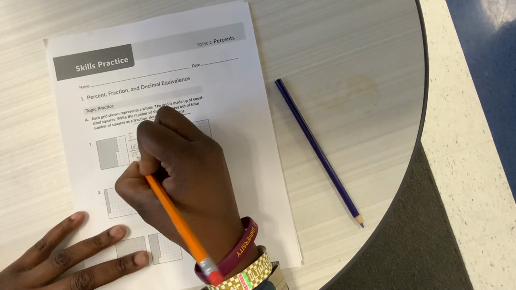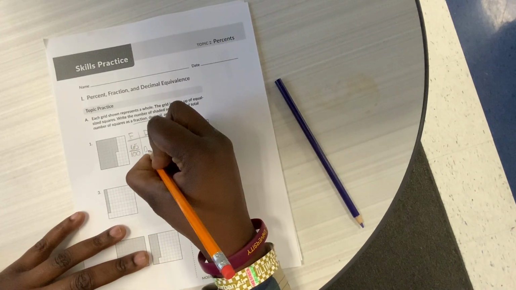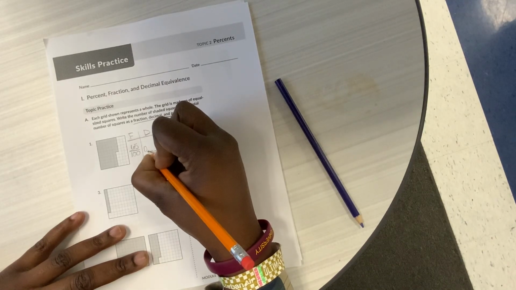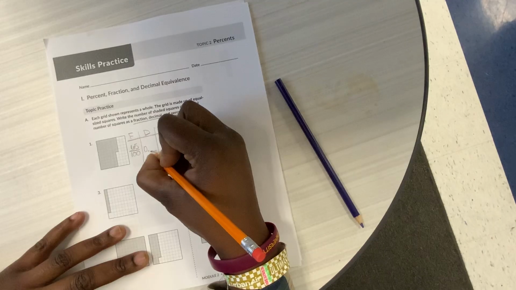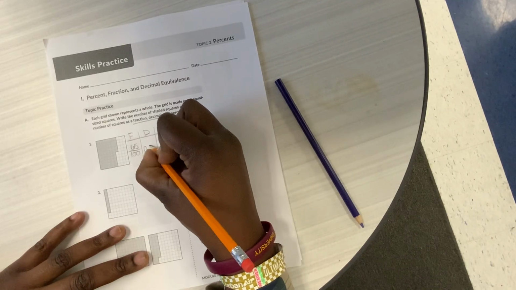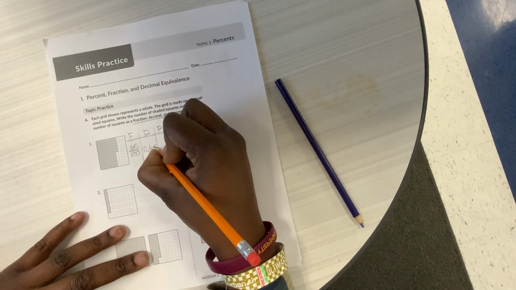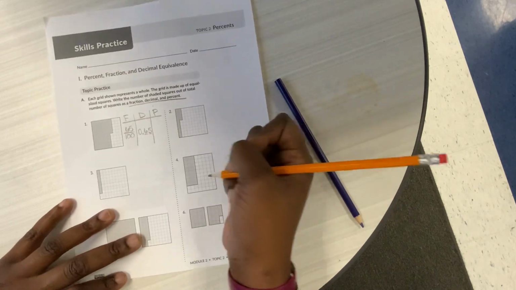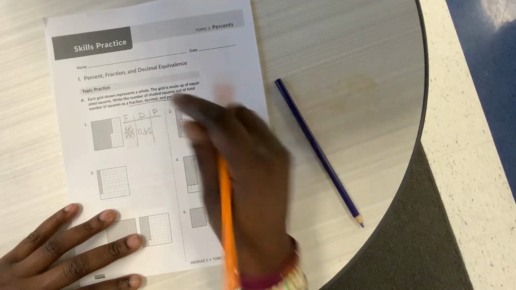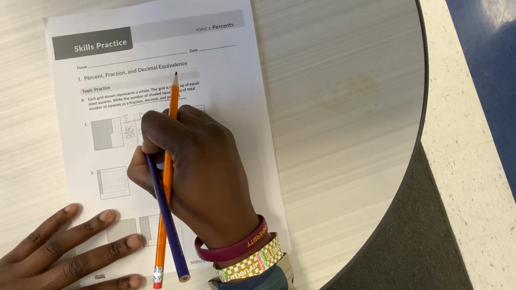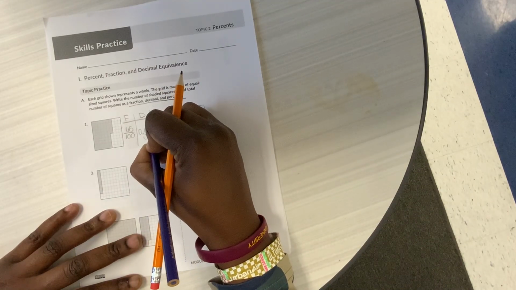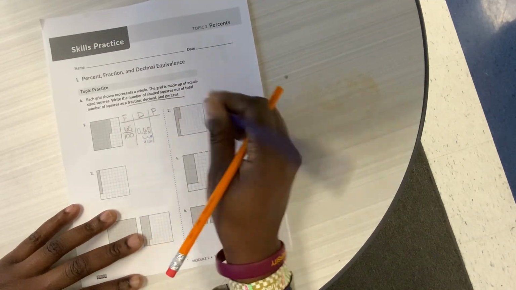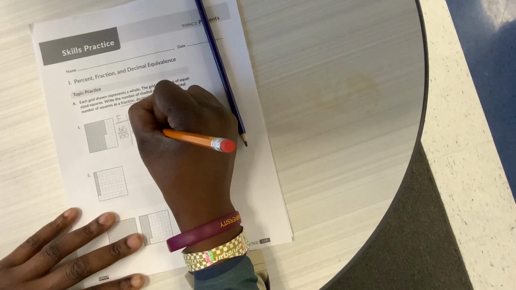My decimal, because it's over 100, I need to make sure that the 65 is in the hundredths place. The first place after the decimal is the tenths. The second place is the hundredths. So that means that my 5, the last number of 65, needs to be in the hundredths place. Now, to find my percent, I just need to take my decimal and move it over 2 places, or if you have a calculator, you can always times by 100, and that will give you 65%.